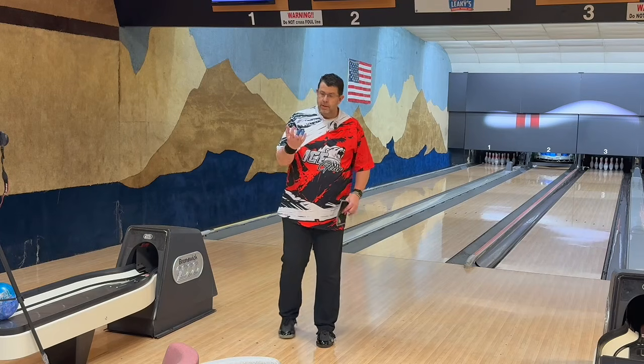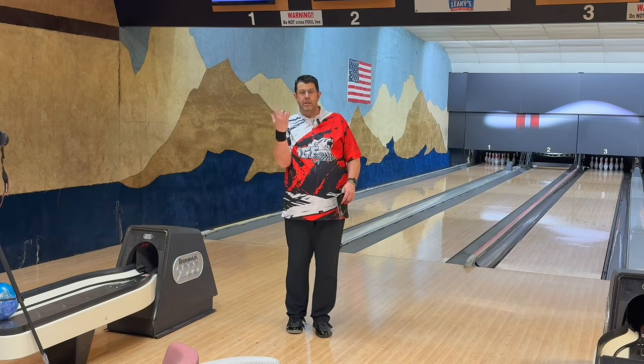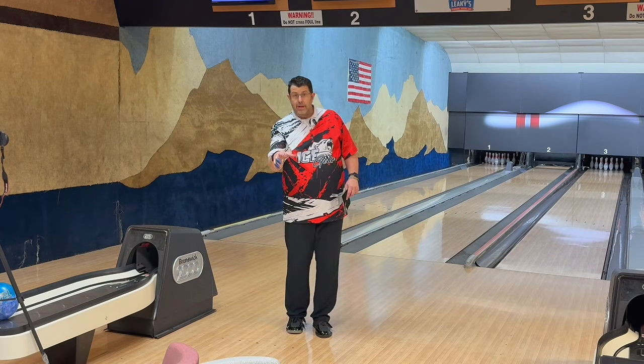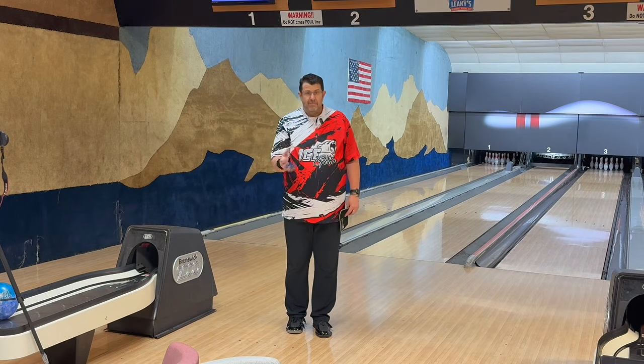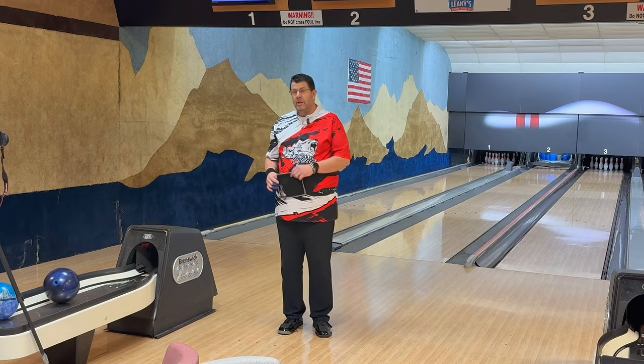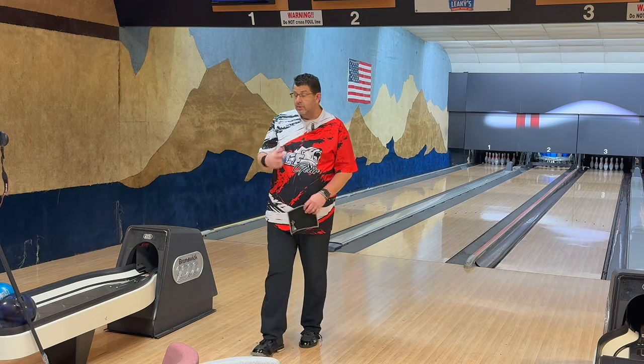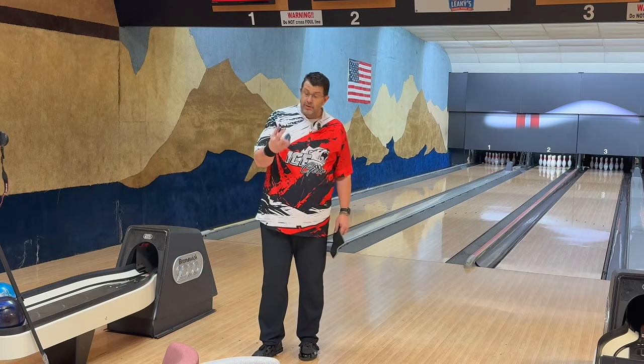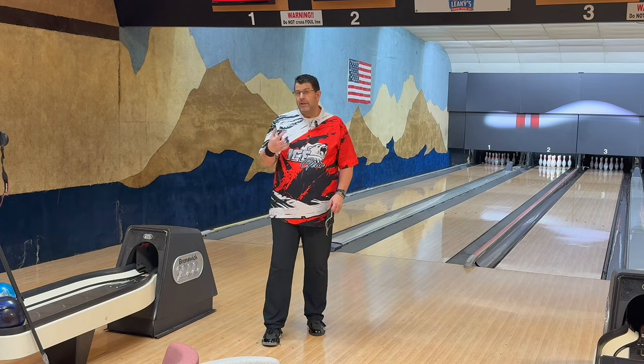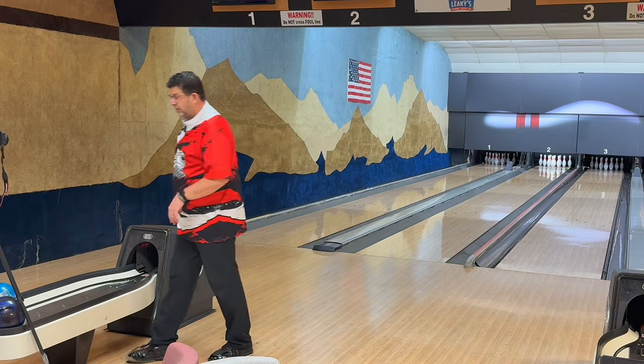So that, by just tucking your pinky in, helps you get around it a little easier, makes the release a little easier, makes getting the bigger angles. If you end up going to 45 degrees, by tucking that pinky in, it makes it a little easier for you to get around the ball.